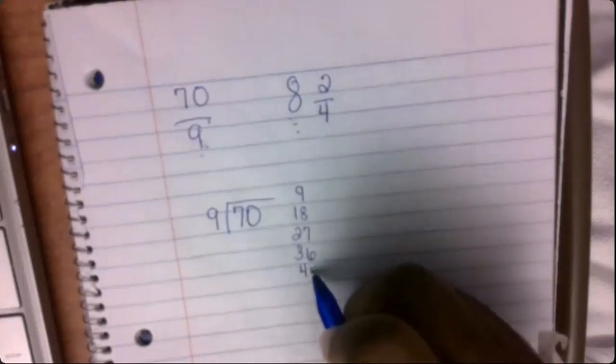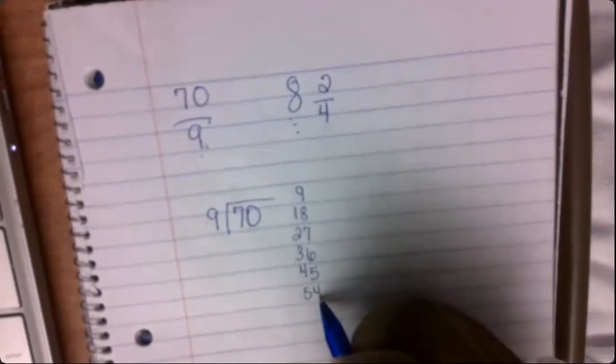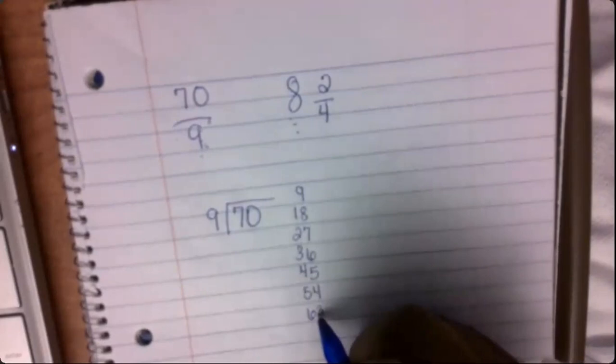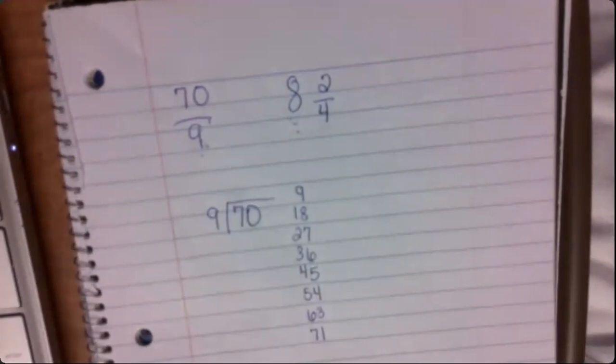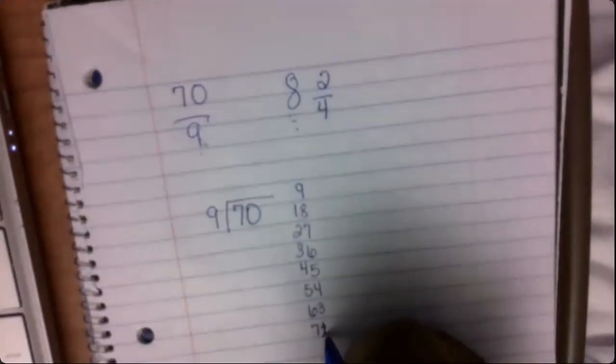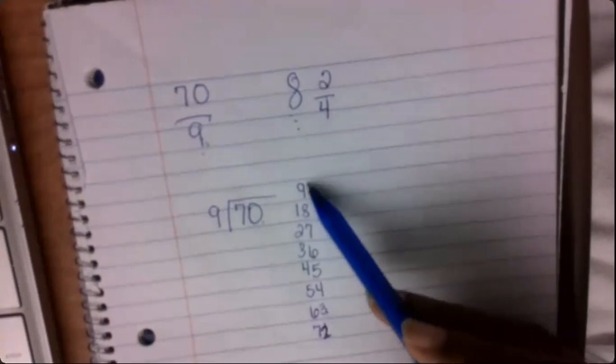45, 54, 63, 72. All right, 72, I'm sorry. I was looking at that 70. So I'm asking myself, what's the closest I can get to 70 without going over? 63. Then I'm going to count how many groups that is. 1, 2, 3, 4, 5, 6, 7. So 7 goes in my quotient.